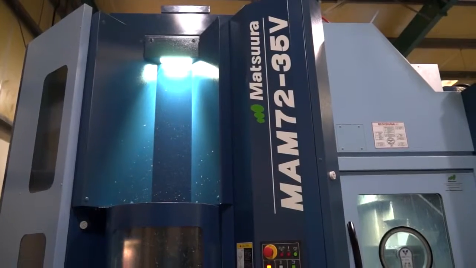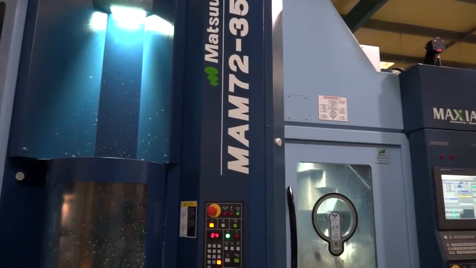I'm at CNF Precision in Aylesbury today. I'm with Mark Barron, who's the production manager here. We're standing in front of a MAM 72 Matsuura 5-axis machining centre.